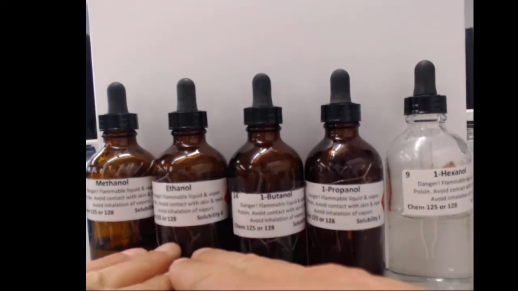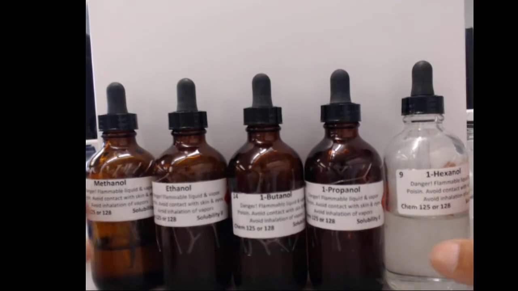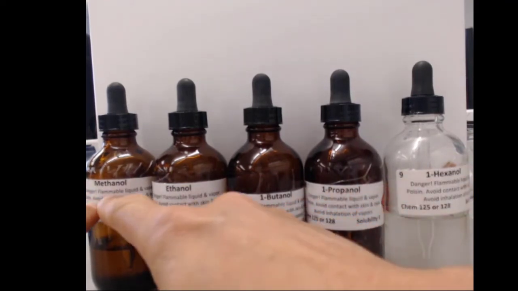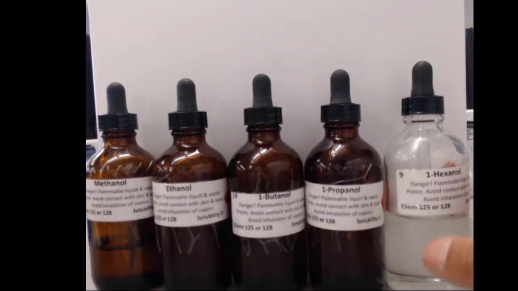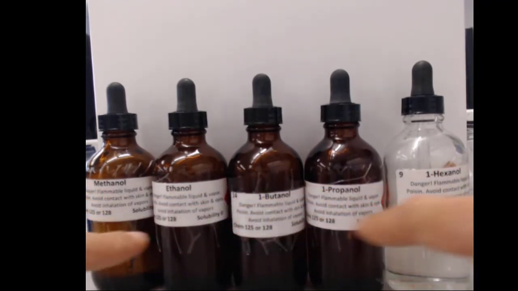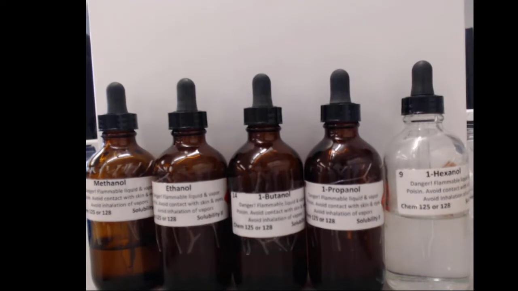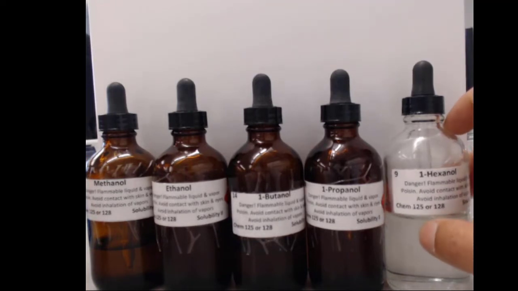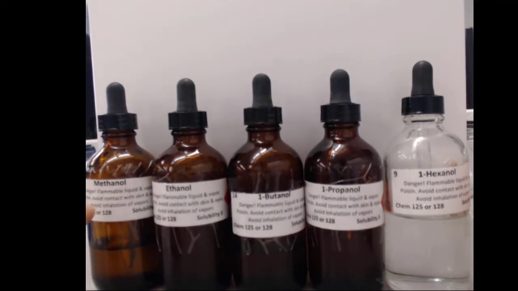what happens when we end up with a compound. You'll notice from the names methanol, ethanol, butanol, propanol, hexanol that all of these are alcohols, and the prefix tells us that the carbon chain is getting longer and longer. So we can look at a small molecule with an alcohol functional group or a large molecule with an alcohol functional group, and we can look at how a molecule with a mix of polar and nonpolar components can interact with something like water.